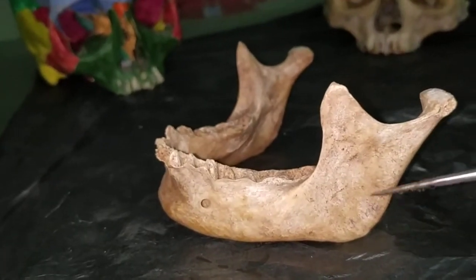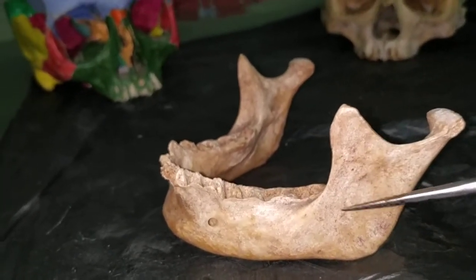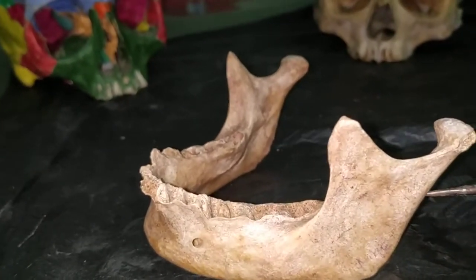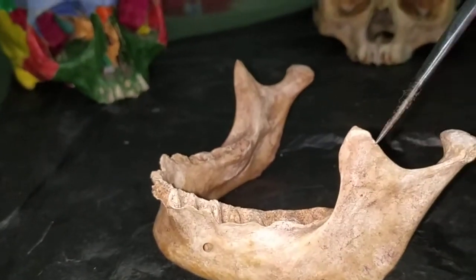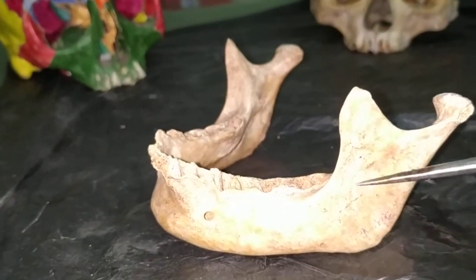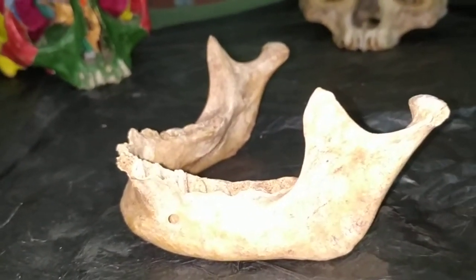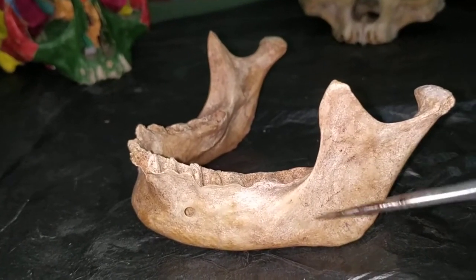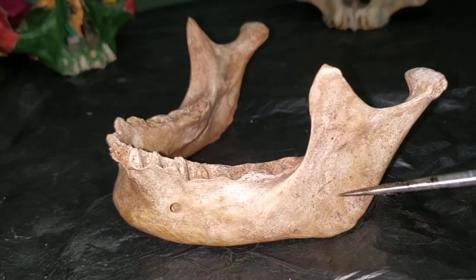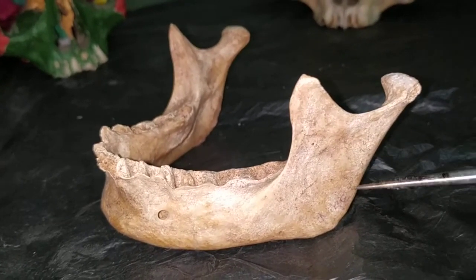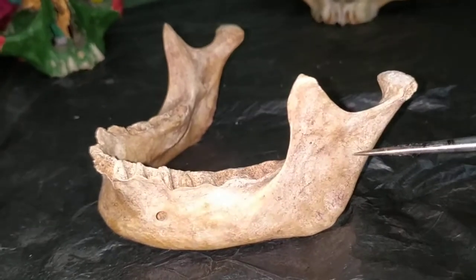So this is the ramus of mandible. This ramus is having an anterior border, posterior border, and superiorly we can identify the mandibular notch. It is having two surfaces, the lateral surface and the medial surface. This lateral surface gives insertion to the masseter muscle except at the posterior superior part, which is occupied by the parotid gland.